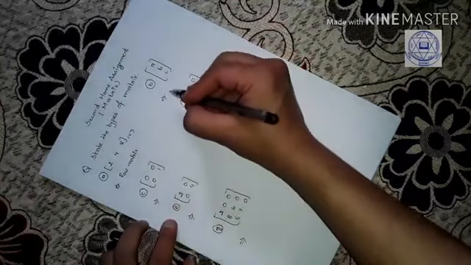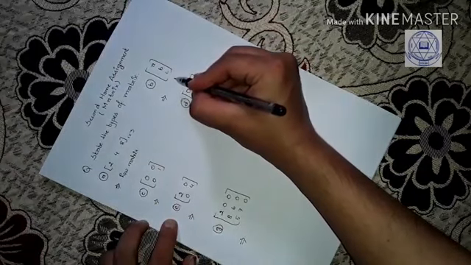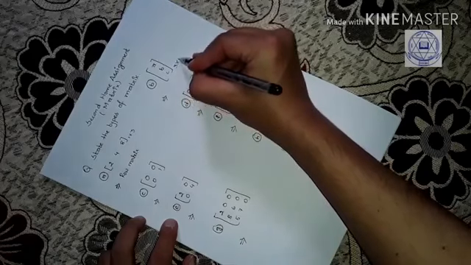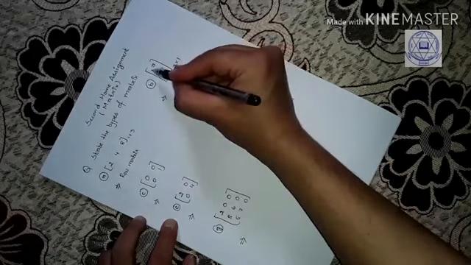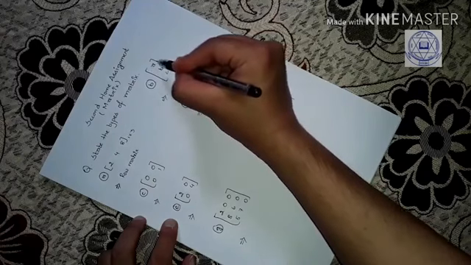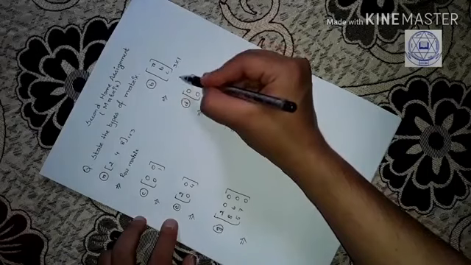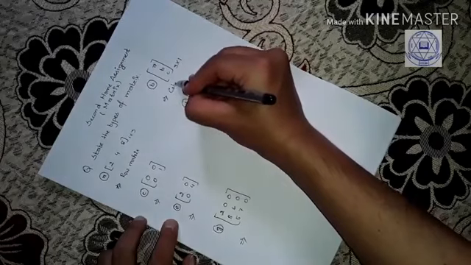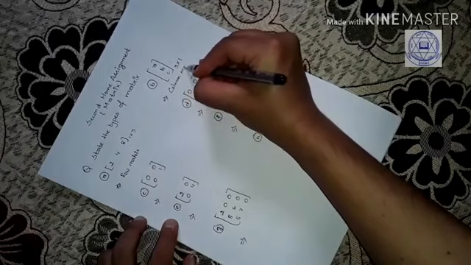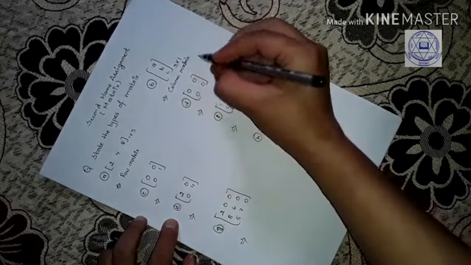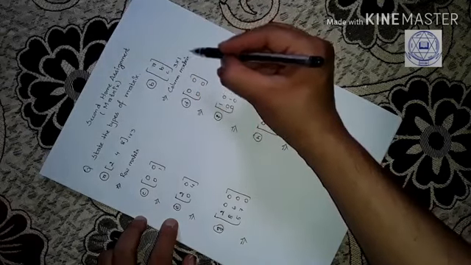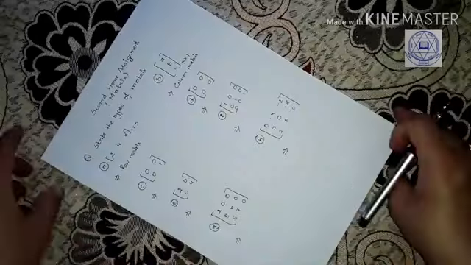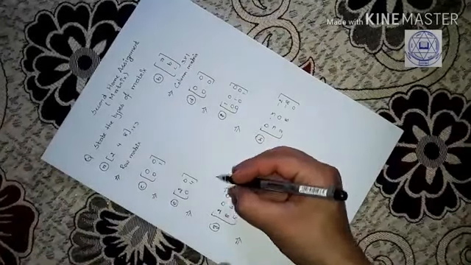And the second one: the order of the given matrix is 3 by 1. There are 3 rows, 1, 2, 3, and 1 column. So its order is 3 by 1. So it is a column matrix. It can also be said as a rectangular matrix, but the best answer for this question is column matrix.